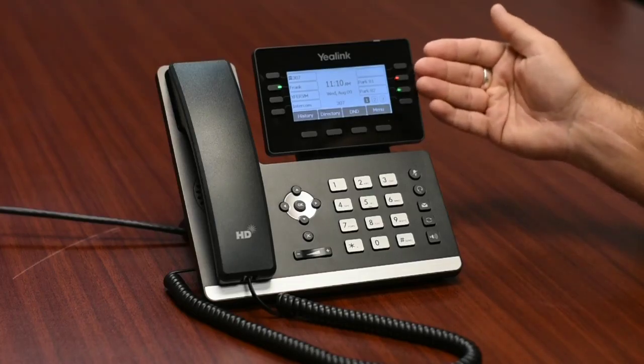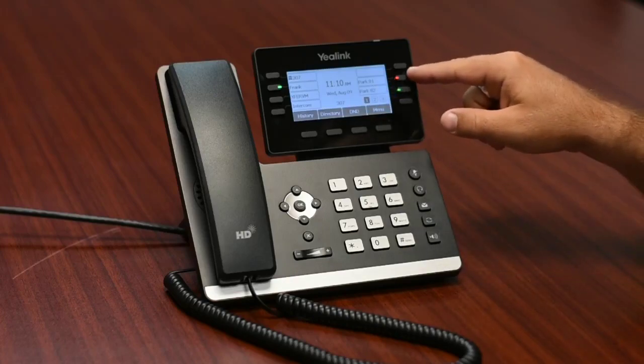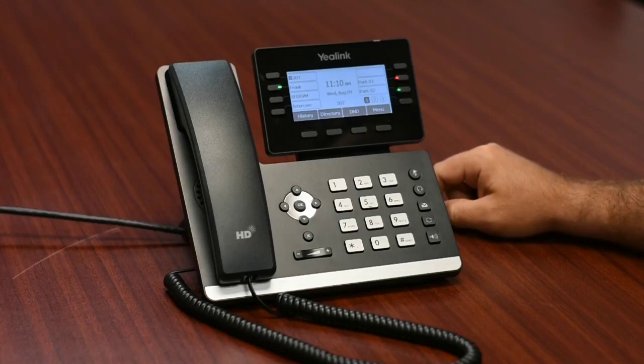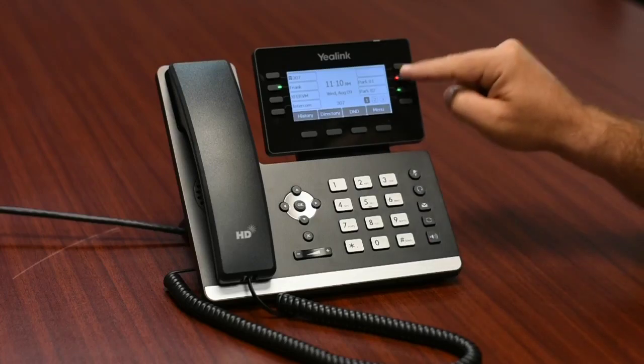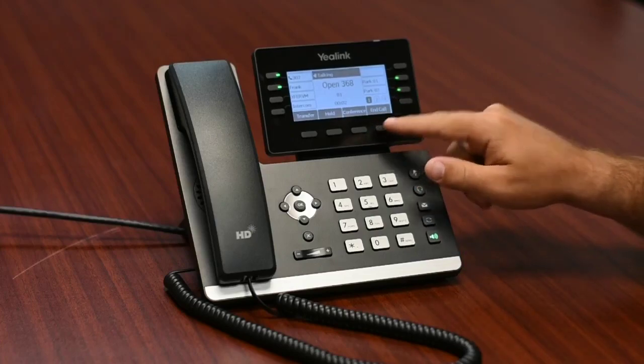So after 3.5 minutes, my phone will ring with the caller ID of the individual who I parked, indicating that Johnny did not answer that call. If I would like to pick up that park call, simply press that button, and it now retrieves it.